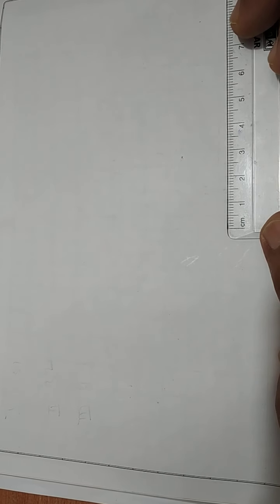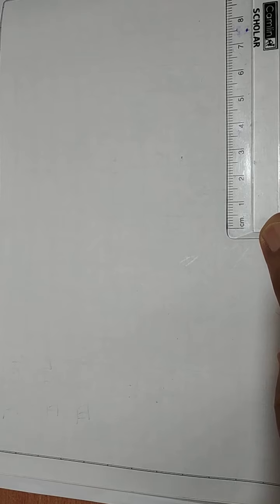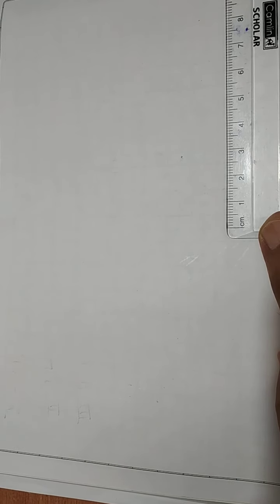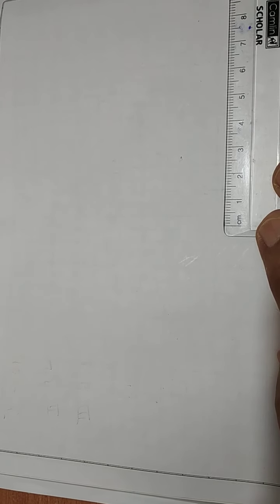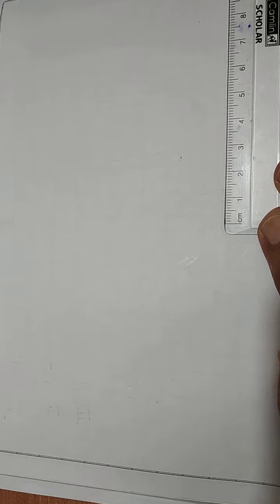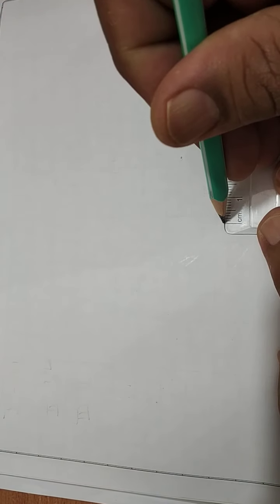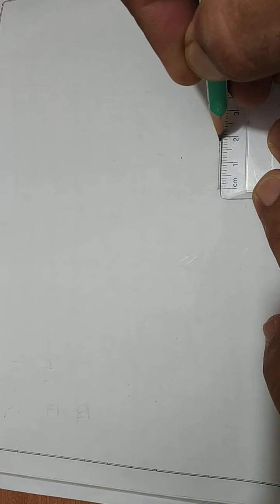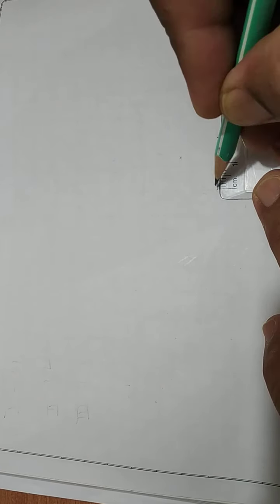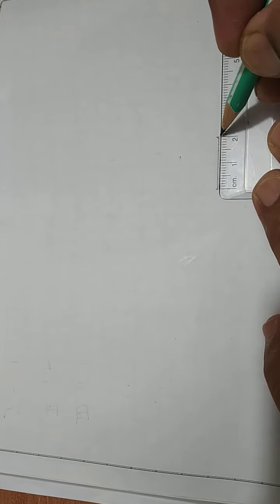So for that you need a scale and D. Let us first draw a line segment of, I am taking here 2 centimeter and I am considering it as 1 unit.